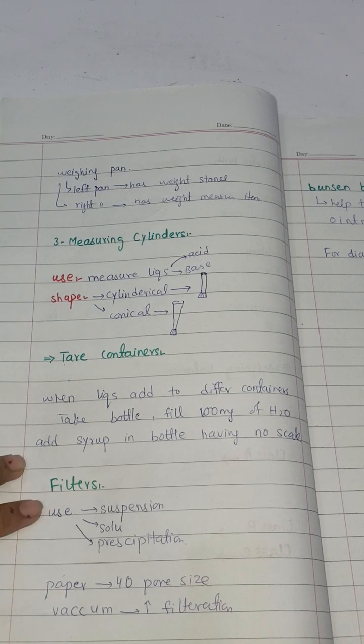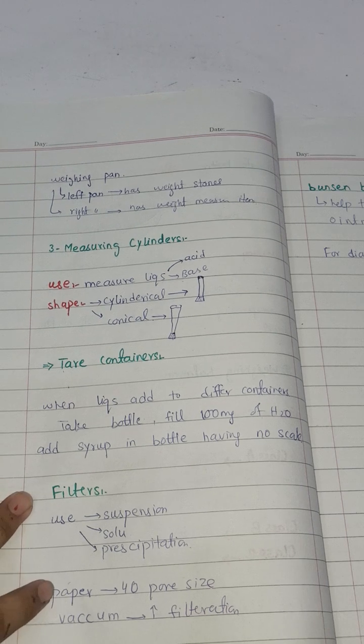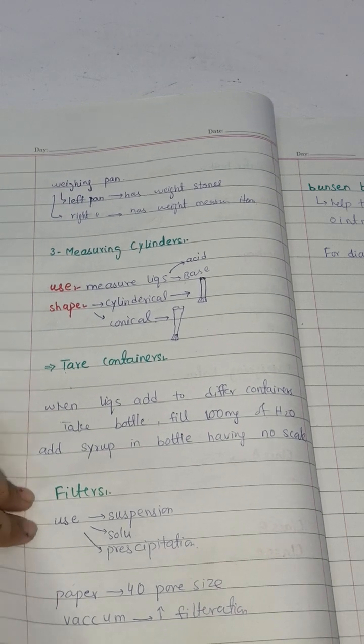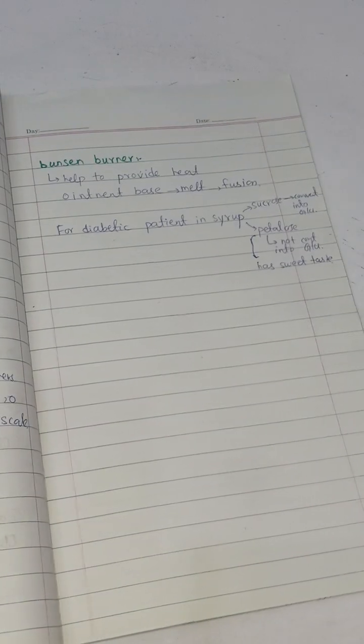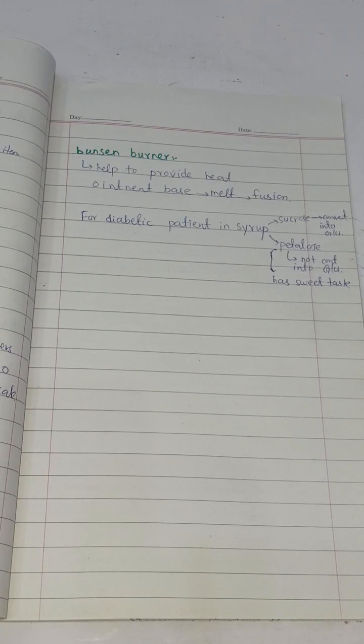Filters are used for suspensions, solutions and precipitation. The paper pore size is 40, and if we apply a vacuum pump, it speeds up the process of filtration. Next, the Bunsen burner is used to provide heat. In the ointment base, when we prepare the ointment with the fusion method, we have to melt it. So for melting, we use the Bunsen burner.